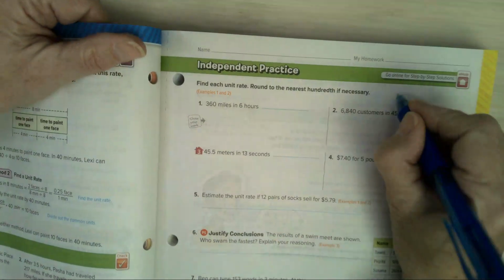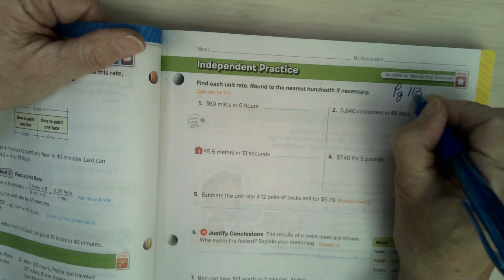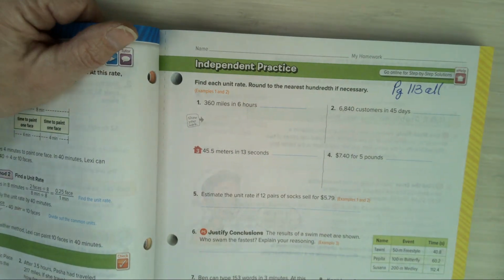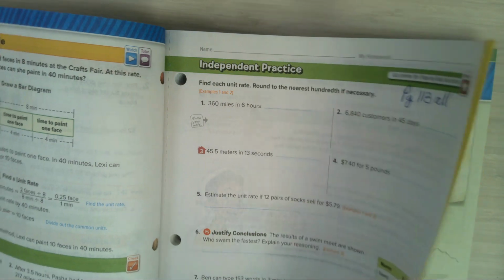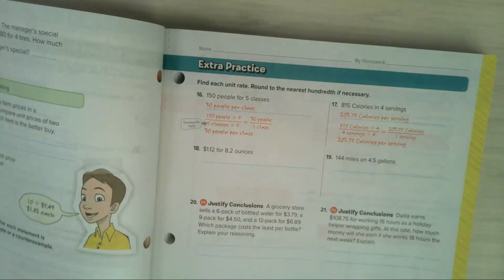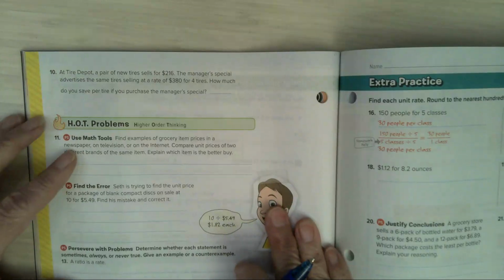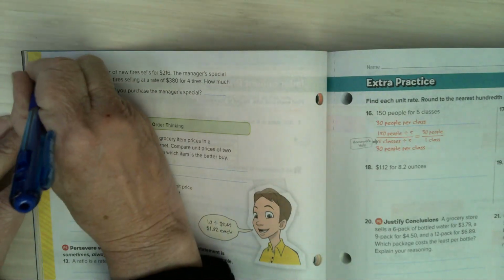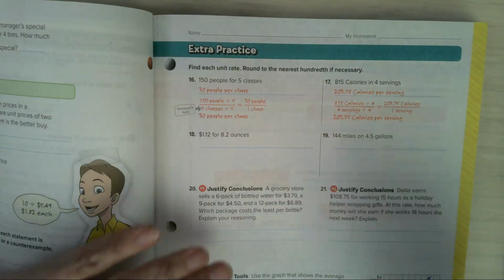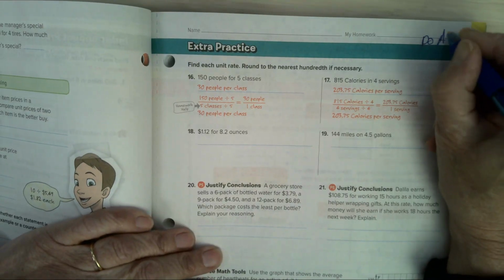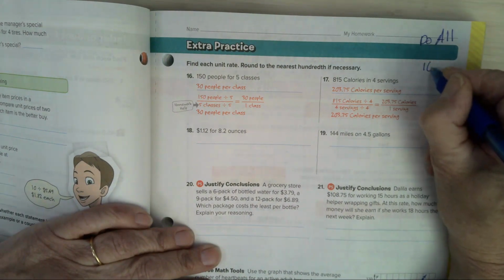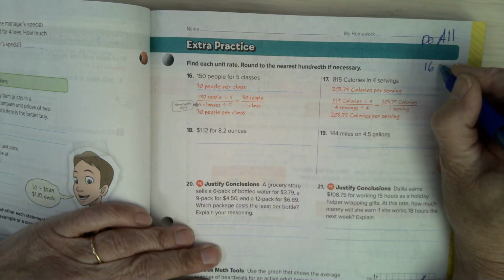Now, what are you going to do for homework tonight? Your assignment, you're going to do page 13, all. Turn the page. On page 14, I want you to do problem number 10. On page 15, do all. Notice that 16 and 17 are already done for you.